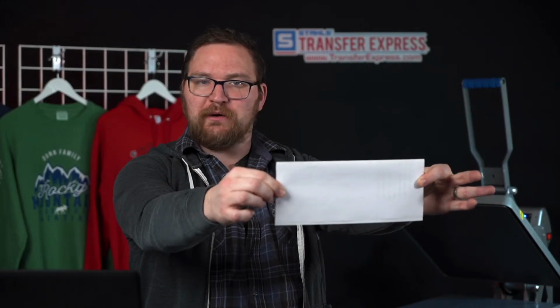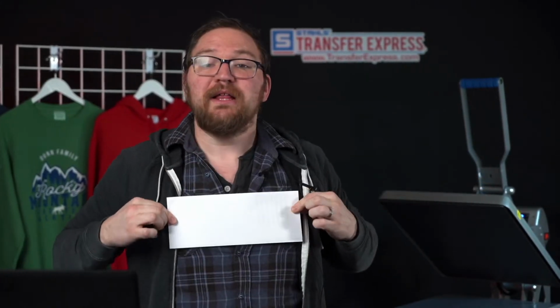If your little brother's wearing it, hold it up on them. Your grandma, anybody. This is the best way to get an idea of how that graphic is going to look on the t-shirt. And then it helps you look at any sizing issues.